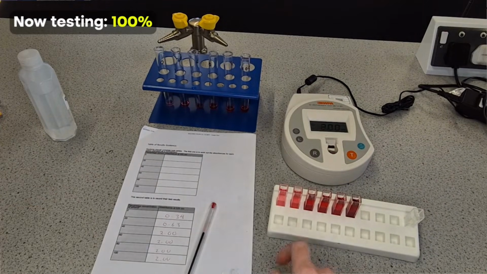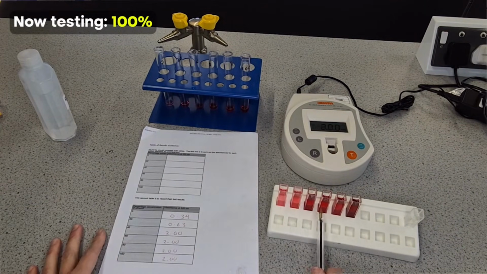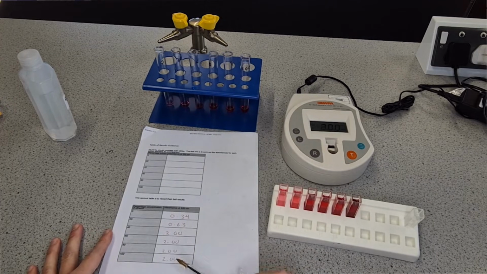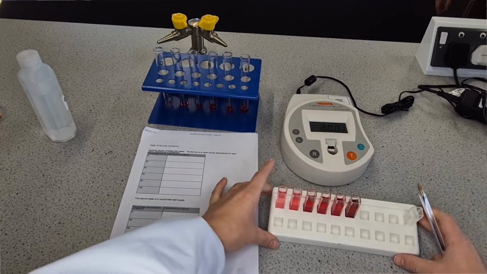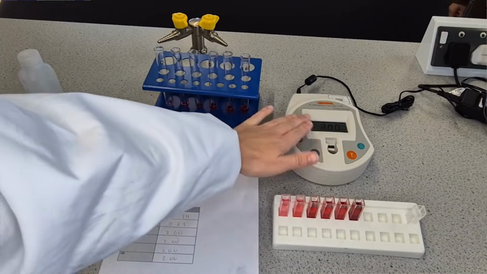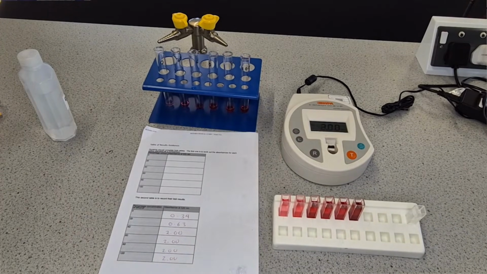So the 4 samples that I said looked to the eye to be the same colour did actually come out as the same absorbance, but I do think this one is the darkest if we have a look at it, but it's capped or it's reached that maximum that it can get to, which is 2.